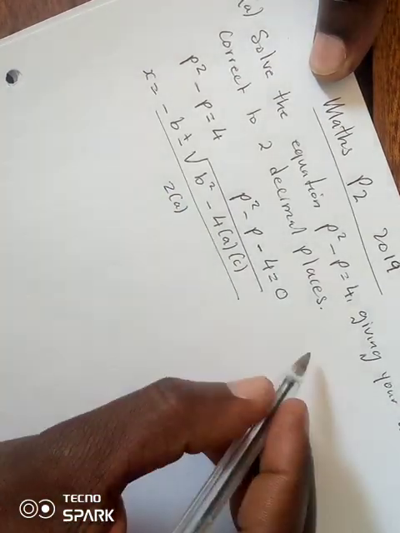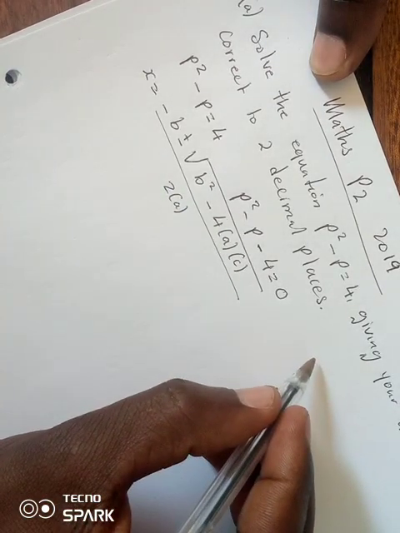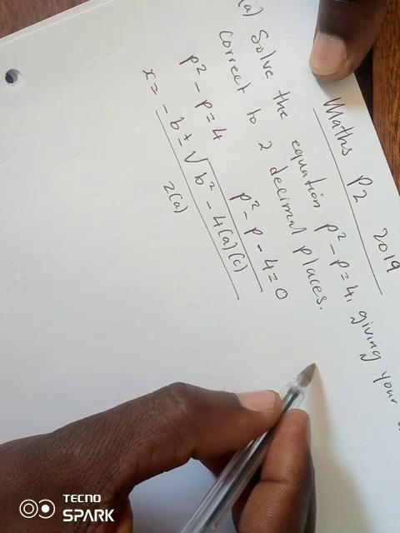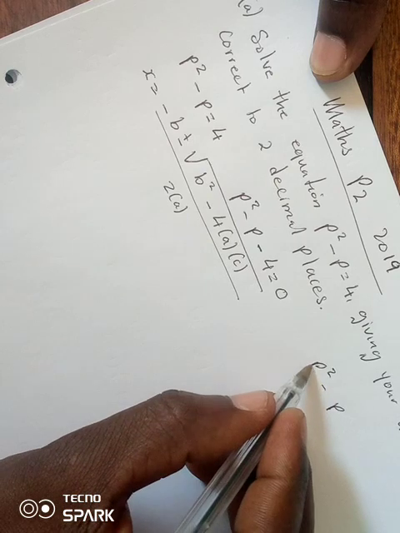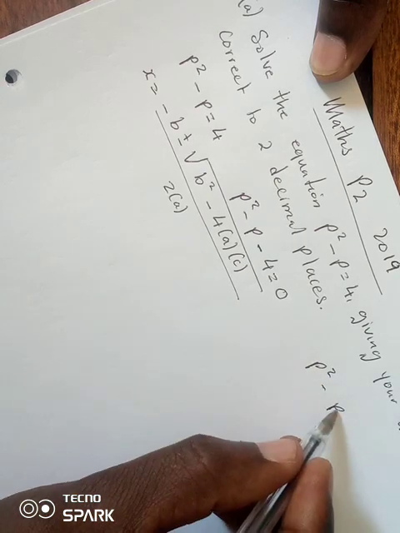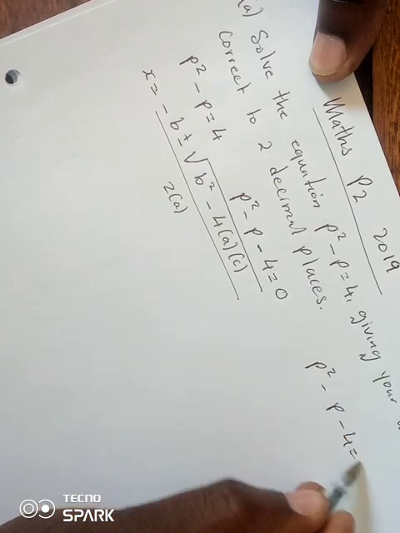So meaning that the equation is p squared minus p minus 4 equals 0.